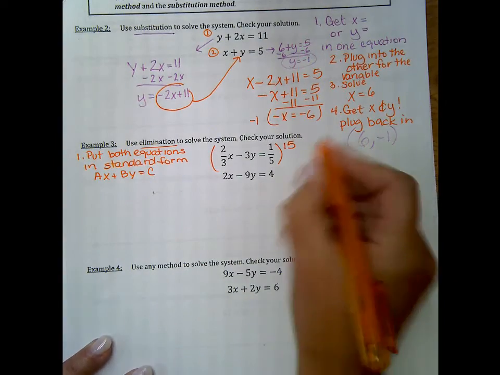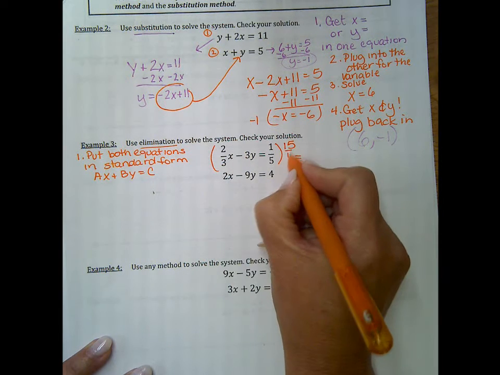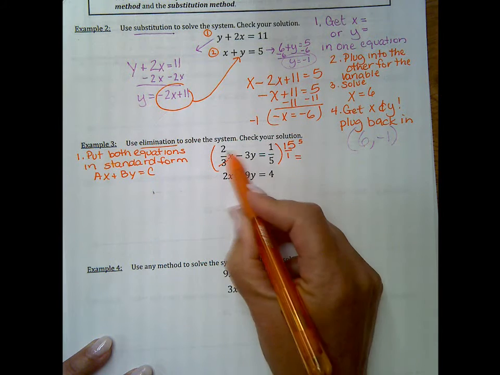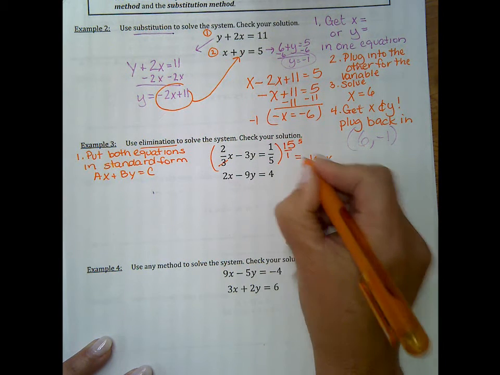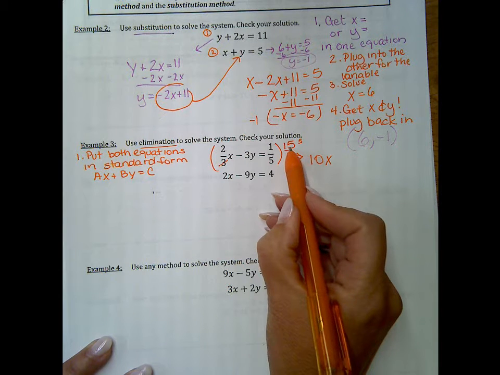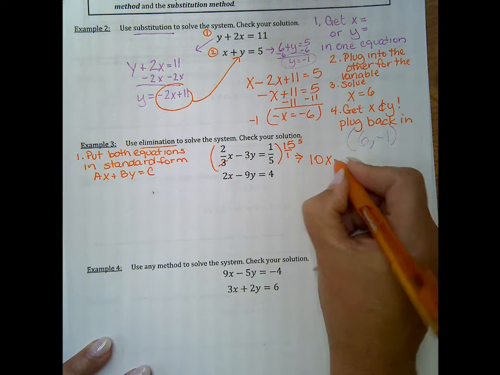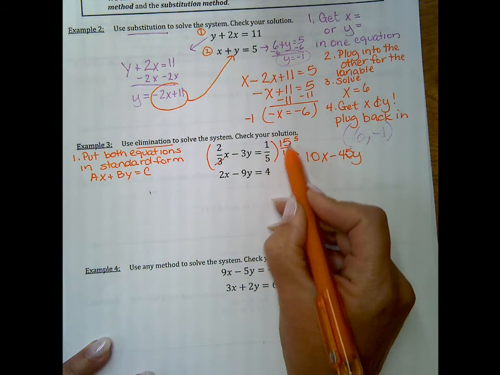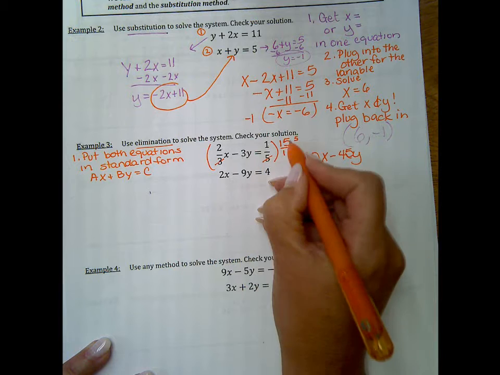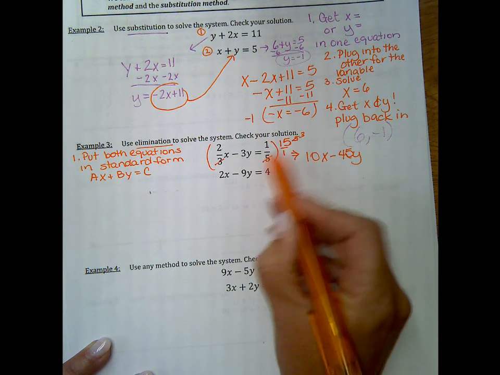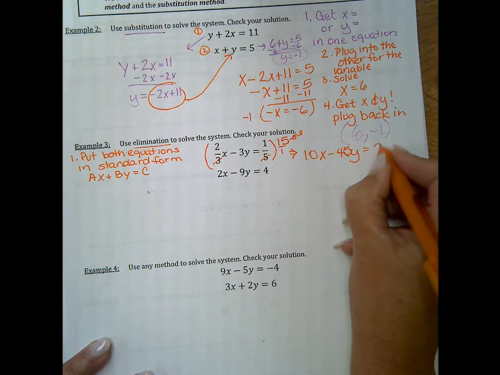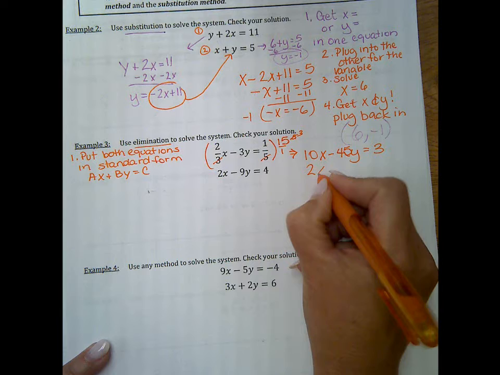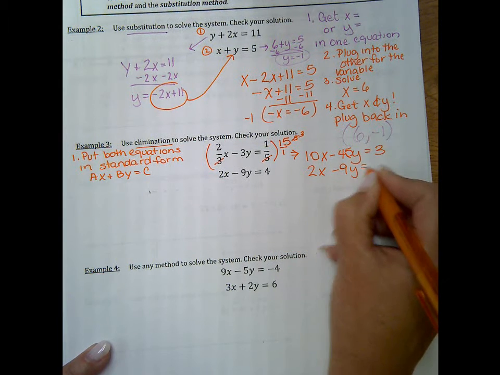So if I multiply by 15, 15 over 1 times 2/3, 3 will go into 15 5 times, and 5 times 2 is 10x. Got to multiply it times every term. 15 times -3 is -45y. And 15 times 1 over 5, 5 will go into 15 3 times, so that is 3. So there's one equation. My other equation is 2x minus 9y equals 4.